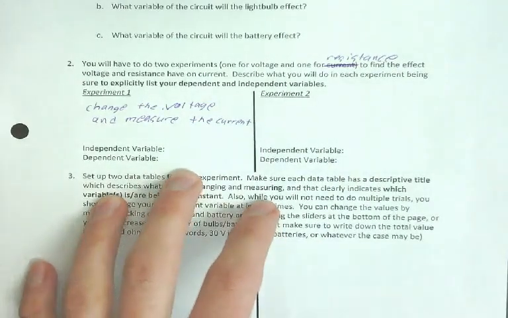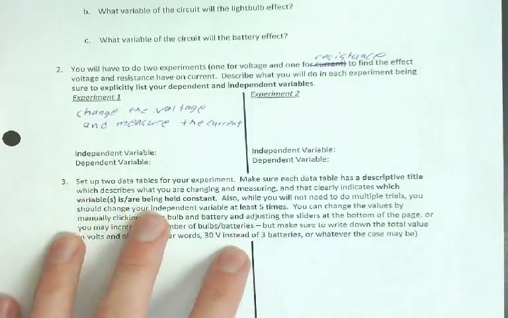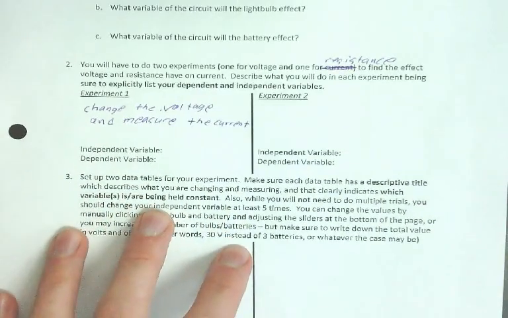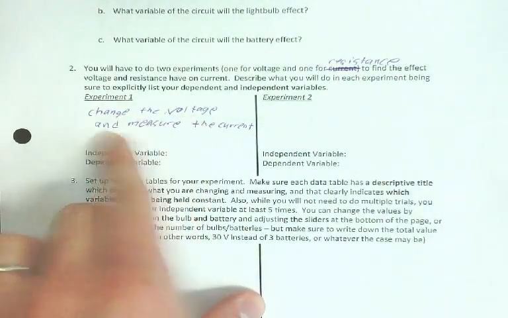Okay, so we're doing 2 experiments. We're going to figure out the effect that voltage has, the effect that resistance has. Okay, so it says for experiment 1, we're going to change the voltage, measure the current.